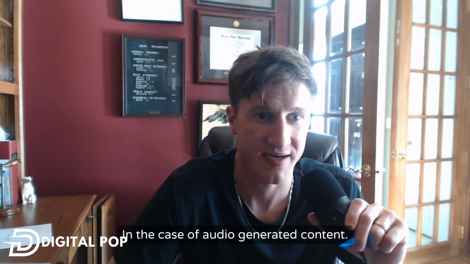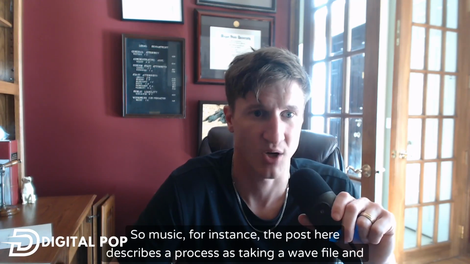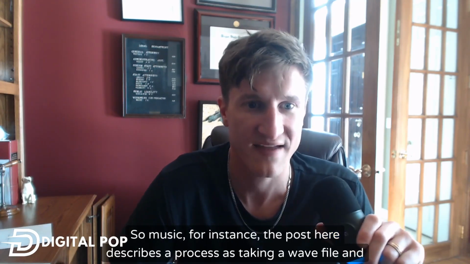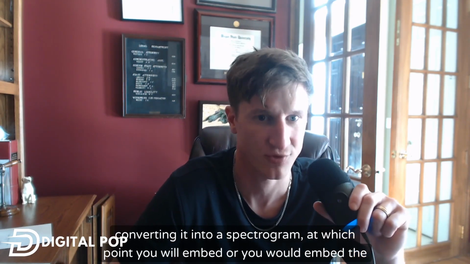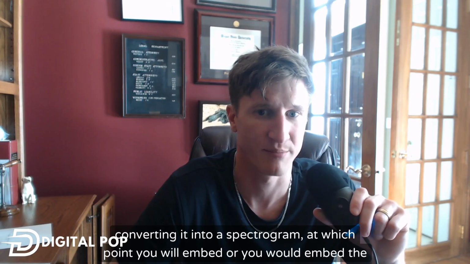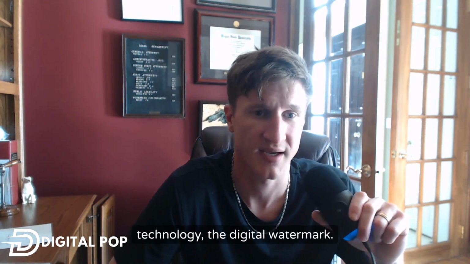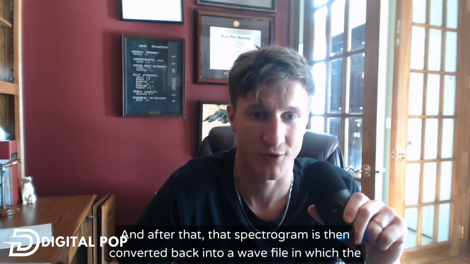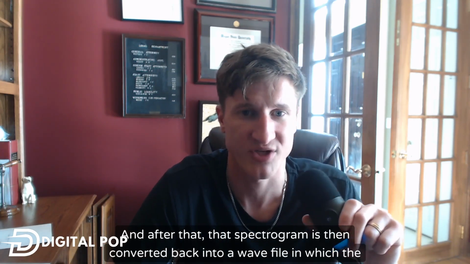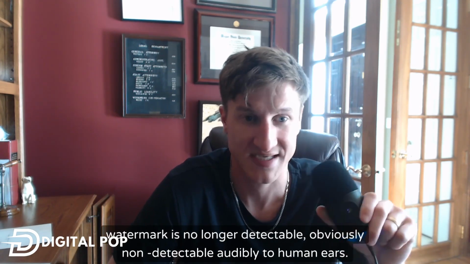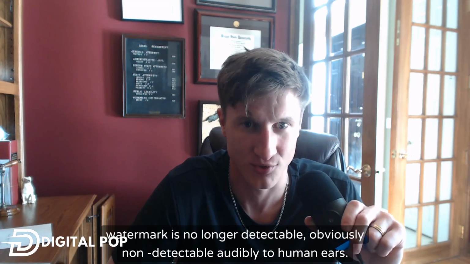In the case of audio-generated content, so music, for instance, the post here describes the process as taking a WAV file and converting it into a spectrogram, at which point you would embed the digital watermark. And after that, that spectrogram is then converted back into a WAV file in which the watermark is no longer detectable, obviously non-detectable audibly to human ears.